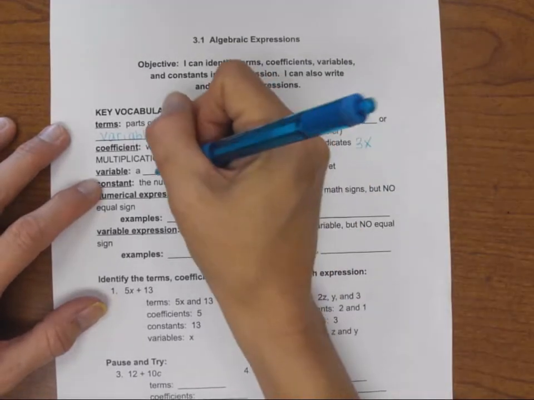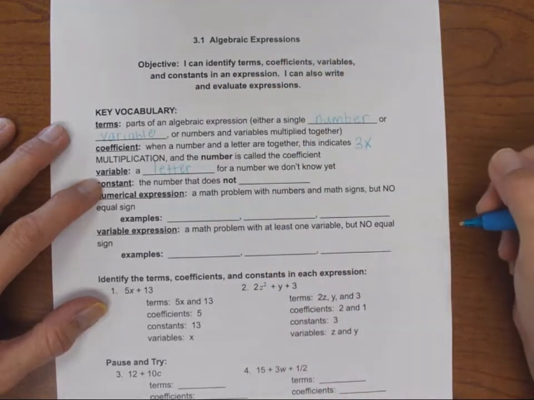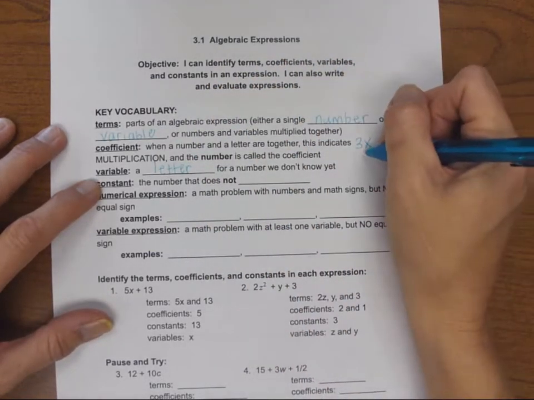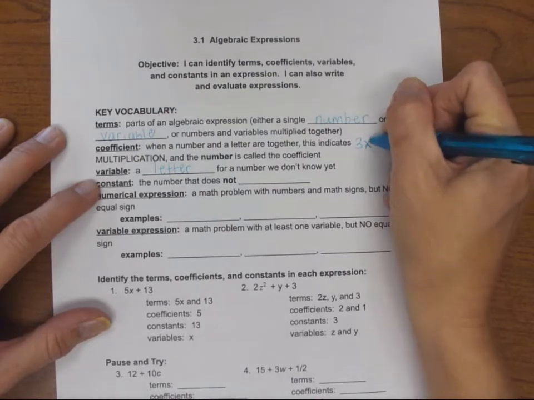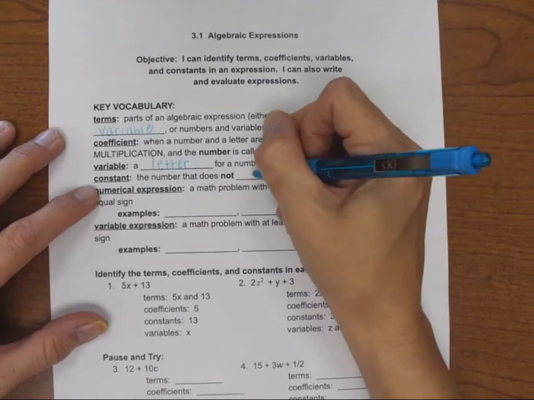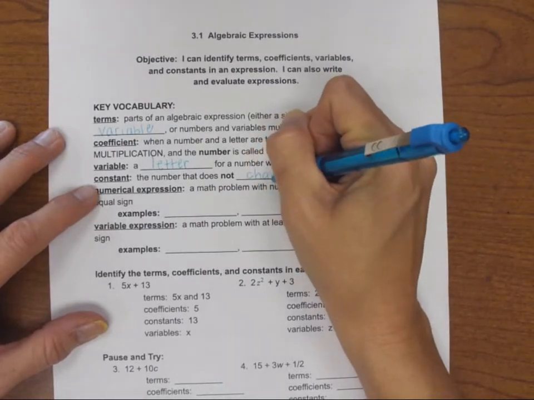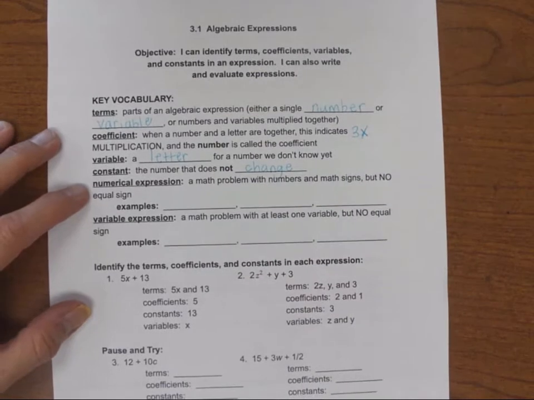A variable is a letter for a number we don't know yet. So, for example, back to this 3x, the letter x is the variable. A constant is the number that does not change. Write in the word change: it stays the same, unless it's constant.